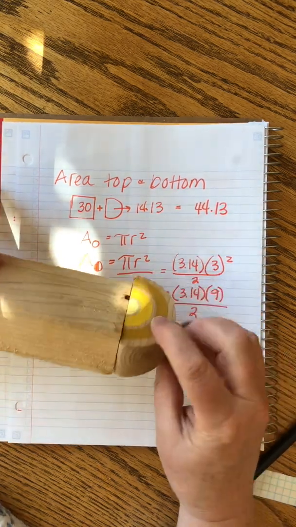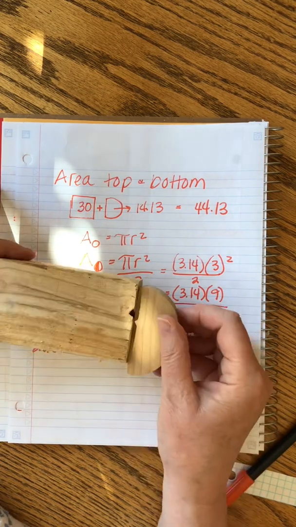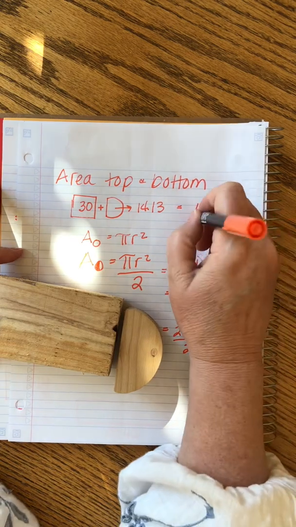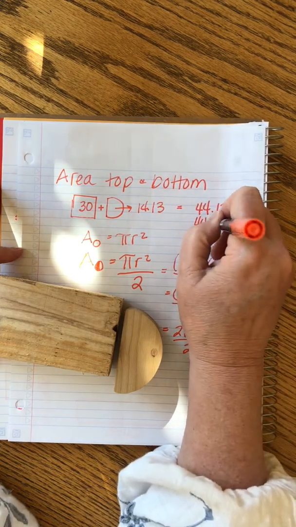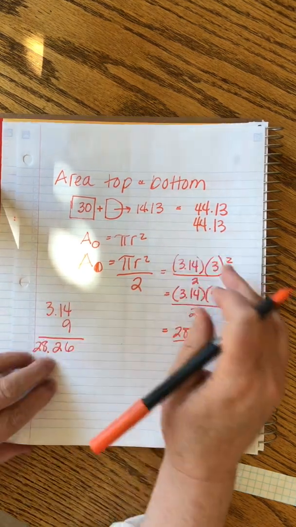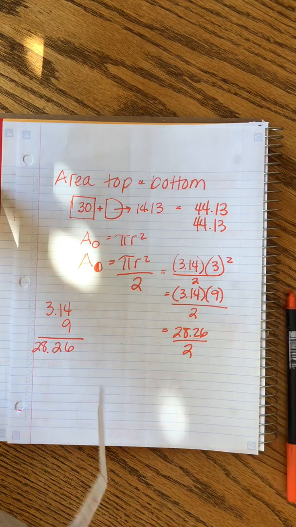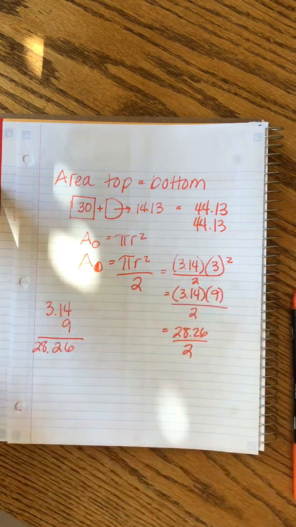But we have to add it for the bottom as well, right? So 44.13, that's the top, that's the bottom, and then the last part that we already calculated is our lateral surface area.